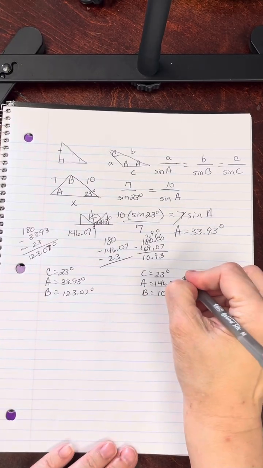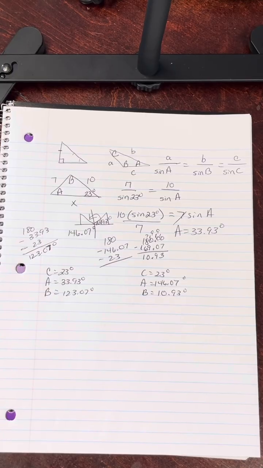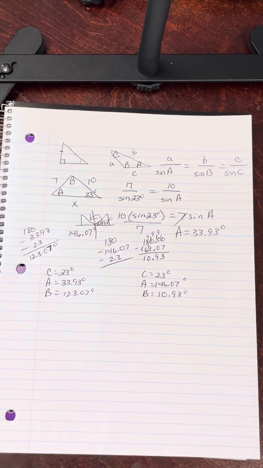Oh, forgot my degree here. So I do have two sets of potential angles because I can't clearly tell whether what's acute, what's obtuse, and so forth. So I probably will go with both sets of answers.